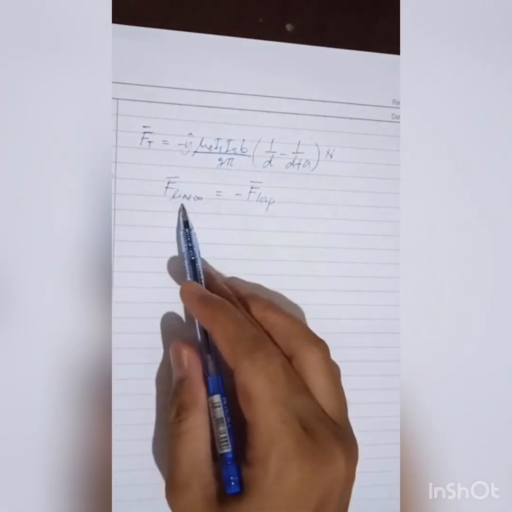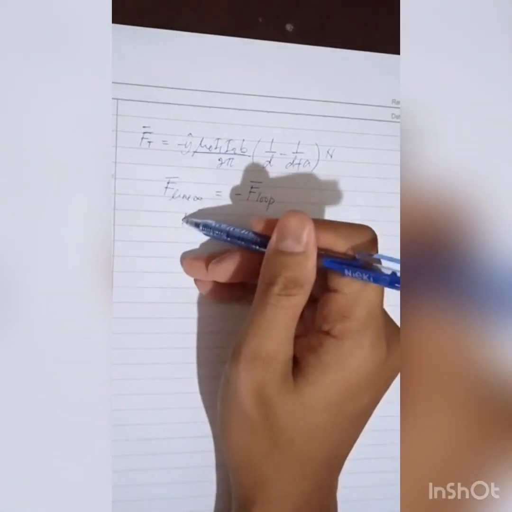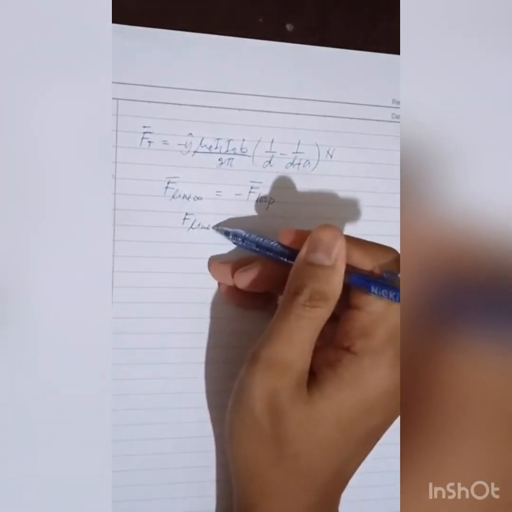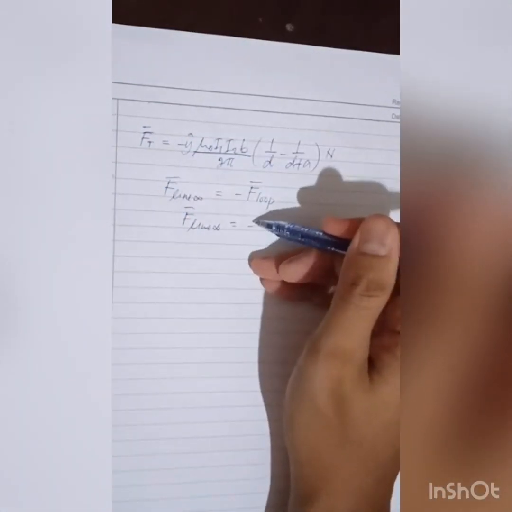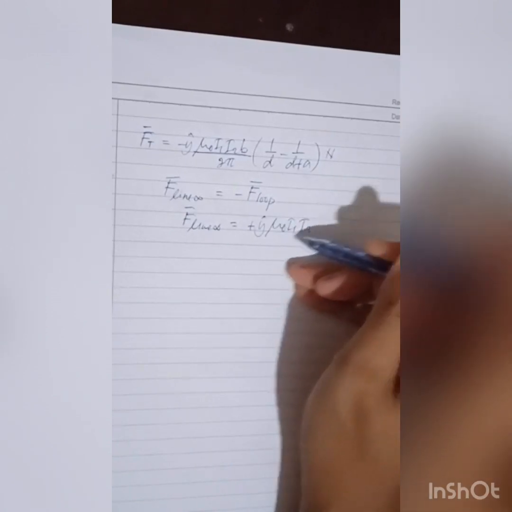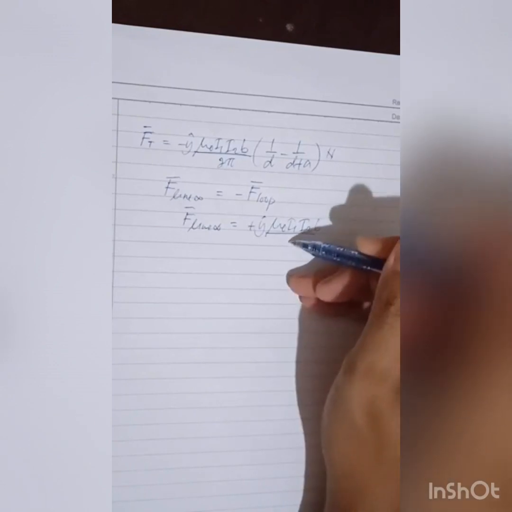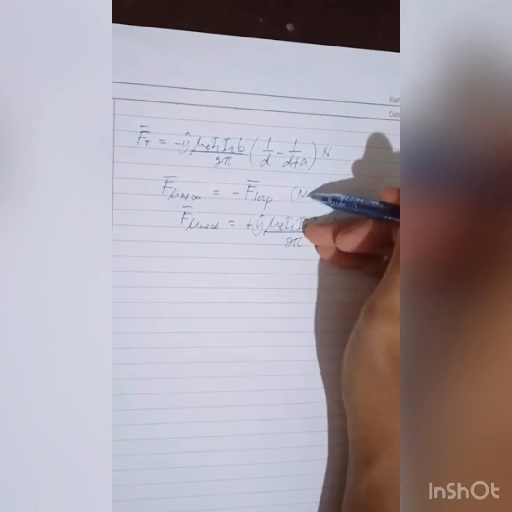So now we can simply find the force experienced by the long line I1 current. So the force on the long line current is equal to the positive of this whole term, with positive Y, mu naught I1 I2 B over 2 pi, times 1 over D minus 1 over D plus A, Newton. Okay guys, so this concept comes from Newton's law.